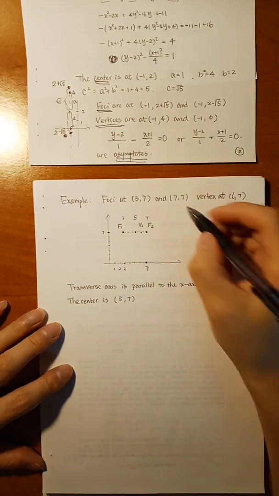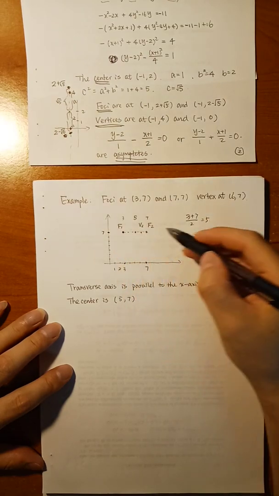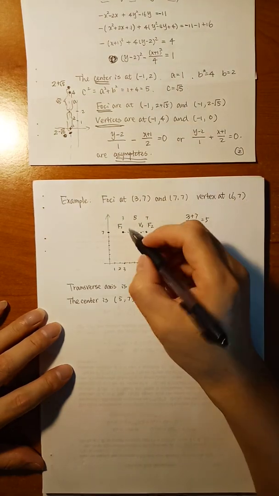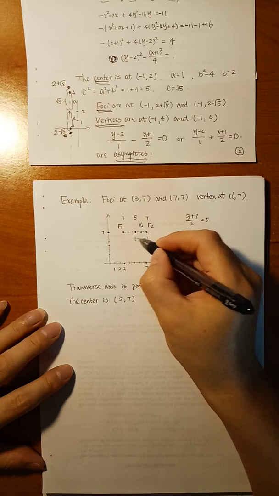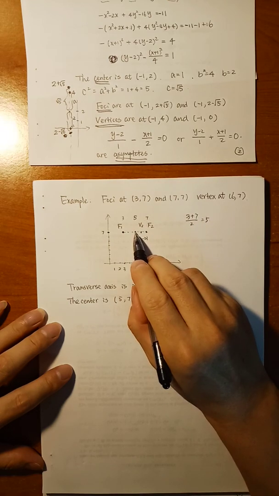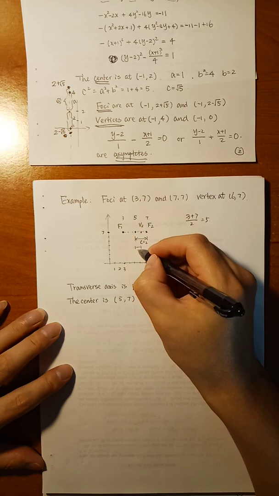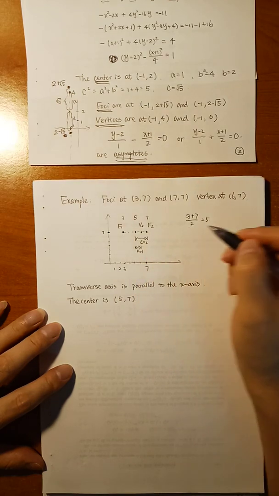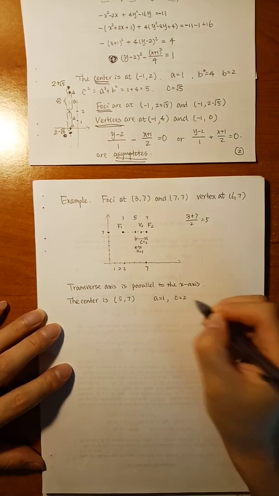How do I get 5? 3 plus 7 over 2, that's 5, the midpoint. They are horizontal, so the y coordinate is also 7. That's the center. Once we get the center, let's see what is c and what is a. The distance between the center and the focus is c. c is equal to 2. And the distance between the center and the vertex is a. So a is equal to 1. Okay?